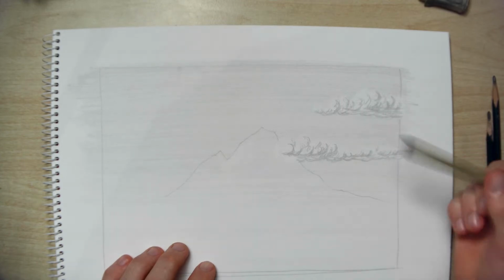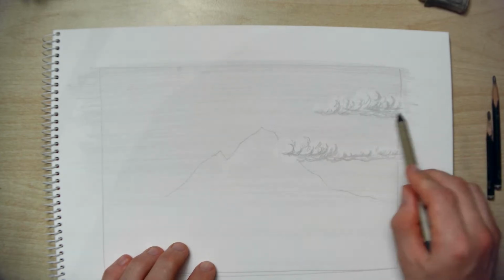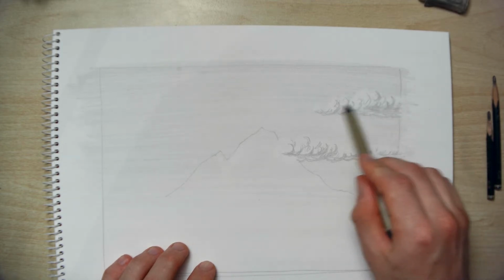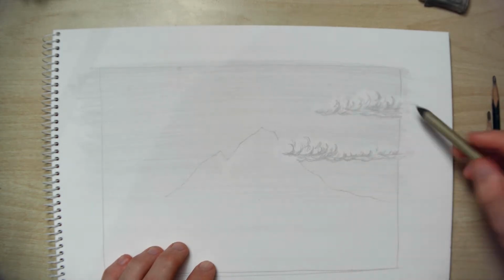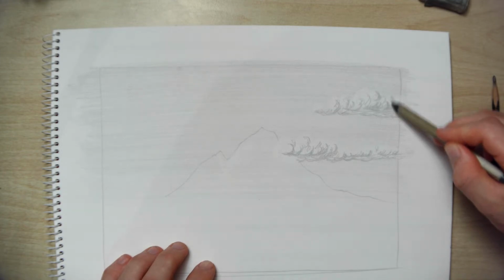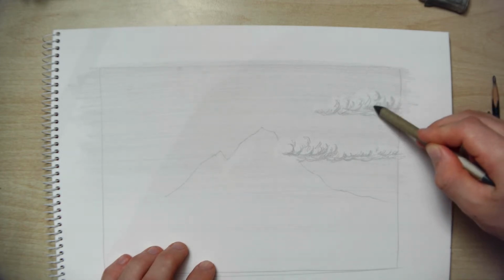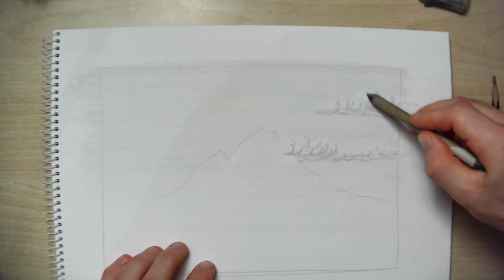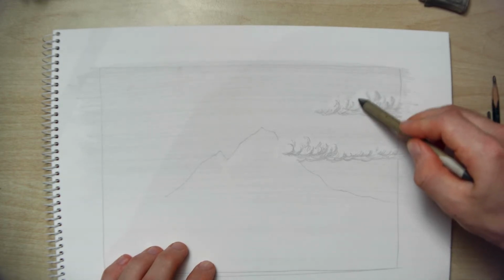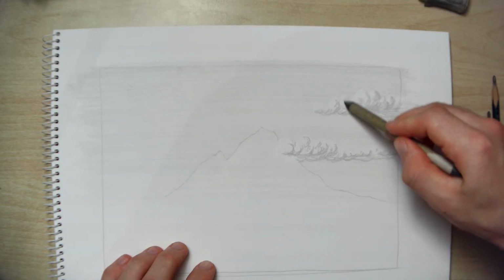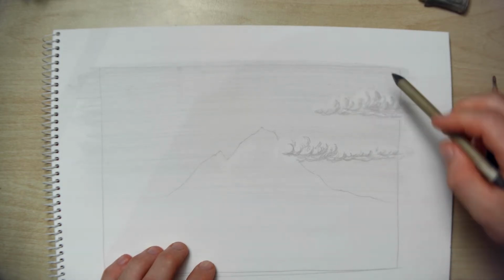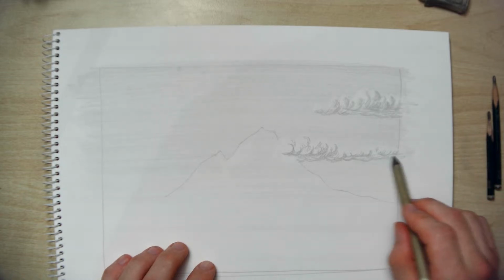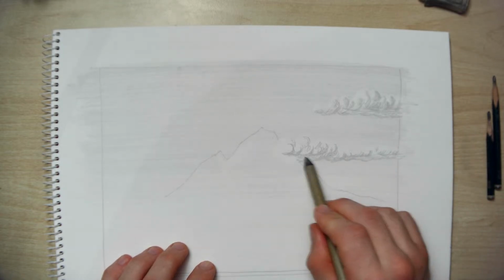Okay, then I'll grab the smudging tool and make all those lines softer, so it looks like a really fluffy cloud up in here. Okay, right there. And same thing down here.